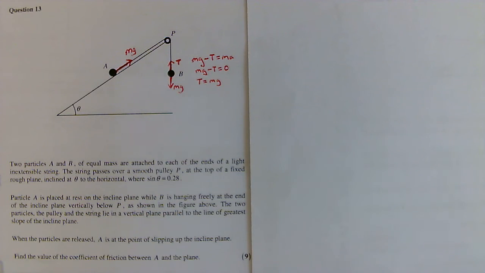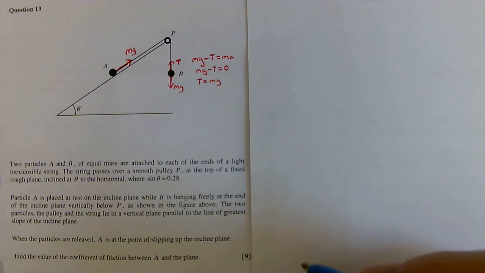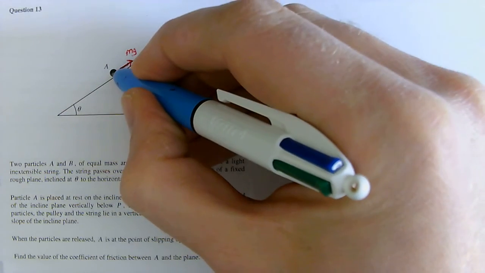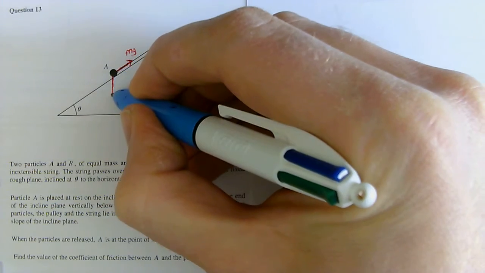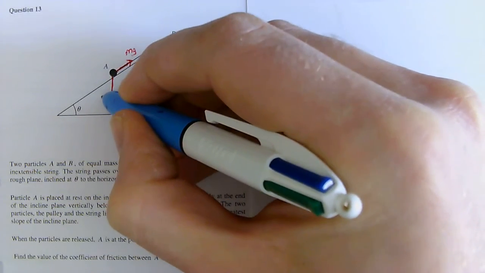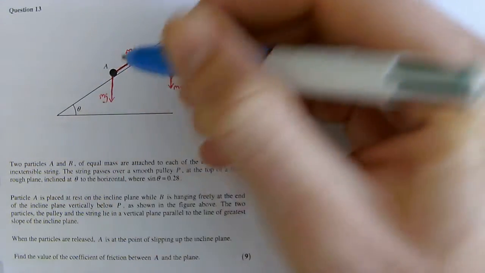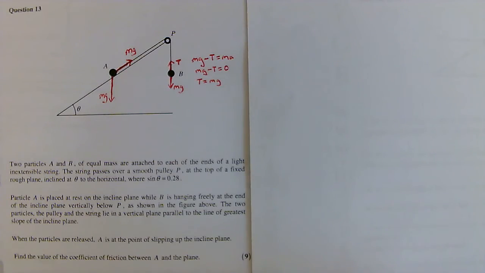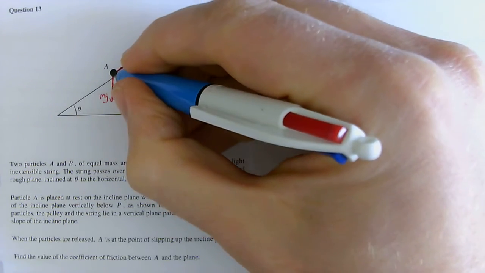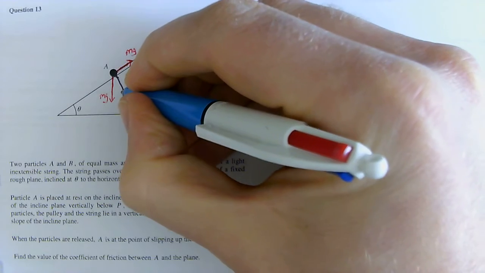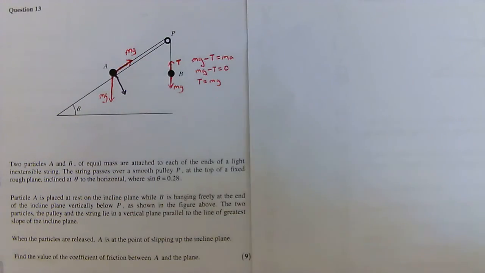Now, the second thing I want to do is resolve my forces parallel and perpendicular to the slope. So this has also got a downward force of mg acting on it. Now, I want to make that perpendicular to the slope, which I'll do in black, and parallel to the slope, which I'm going to do in green.